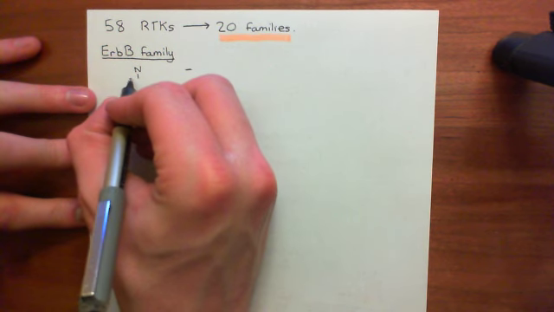Okay, right, so those are the four main domains which make up the ligand binding domains of these ErbB family receptors. Then, of course, we have the membrane spanning alpha helix, which I'll show in red there, which all of the receptor tyrosine kinases will have. And then you've got your tyrosine kinase domain. Now in the case of the ErbB family members, the tyrosine kinase domain is not a split tyrosine kinase.